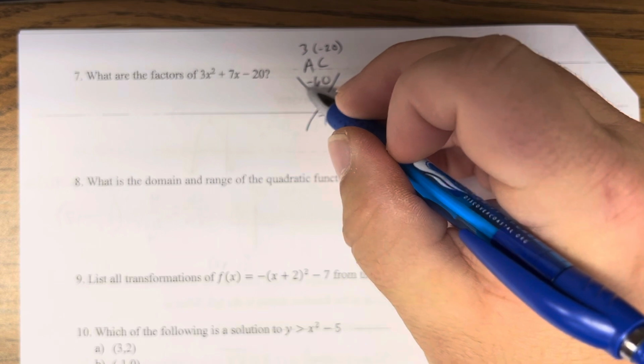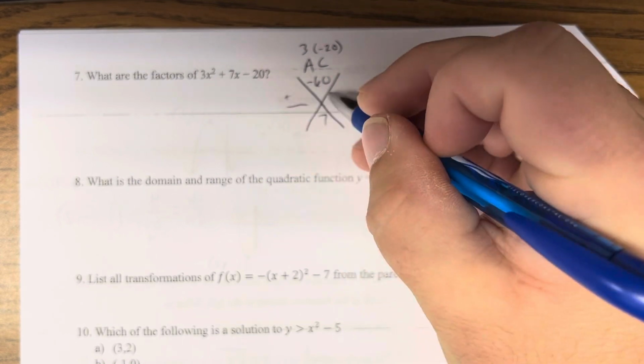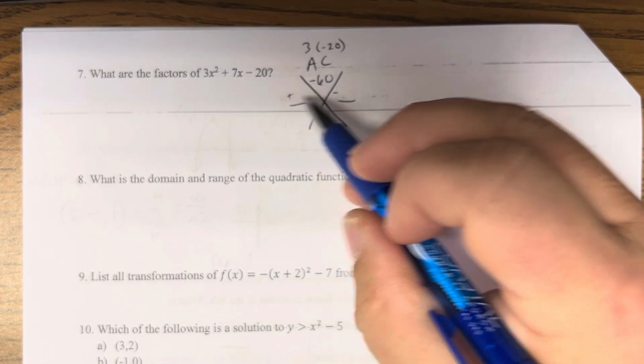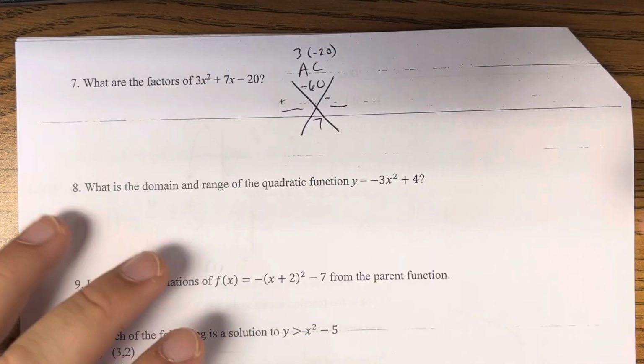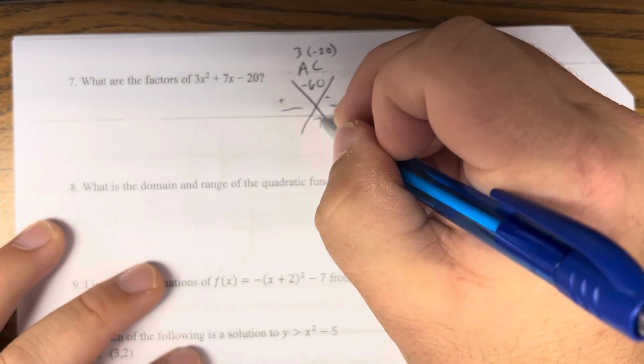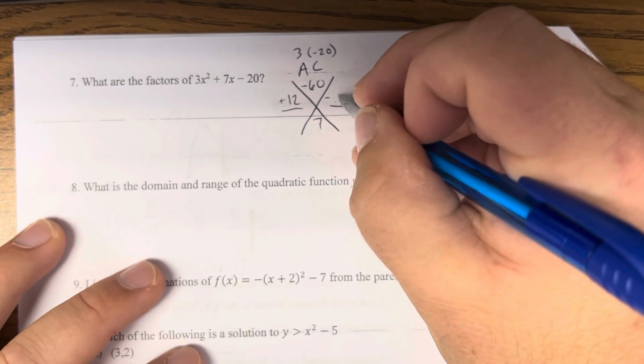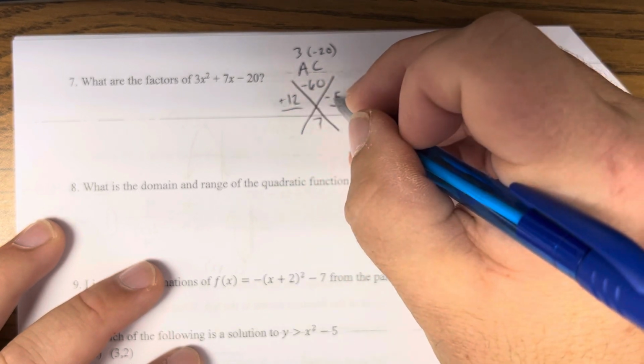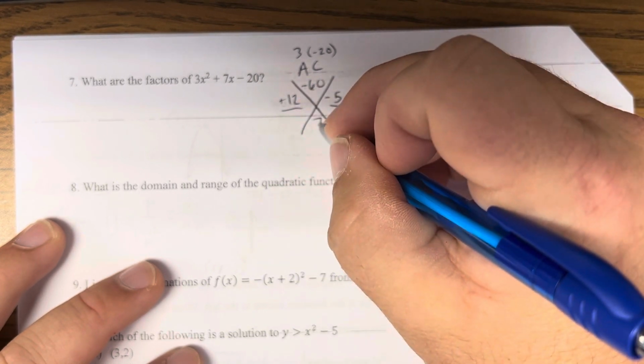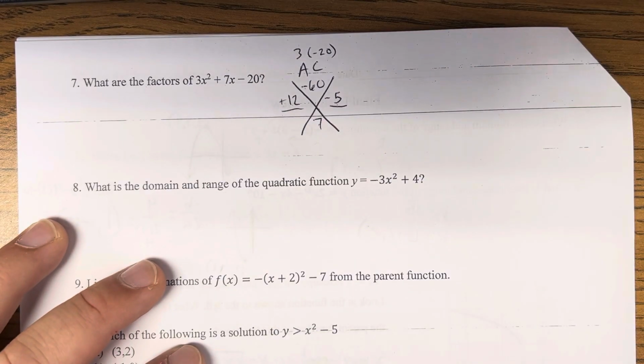And since we're going to negative 60, we know it's going to be a positive and a negative. And since it's a positive and negative, what subtracts to 7? I know it's going to be 12 and 5. Since the 7 is positive, 12 is the positive and 5 is the negative. 12 minus 5 is 7. 12 times negative 5 is negative 60.